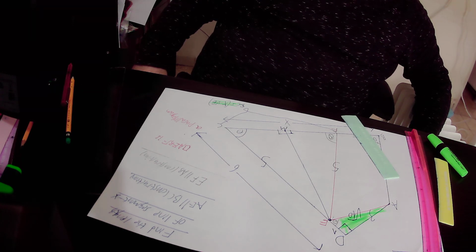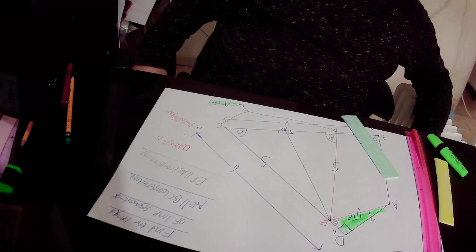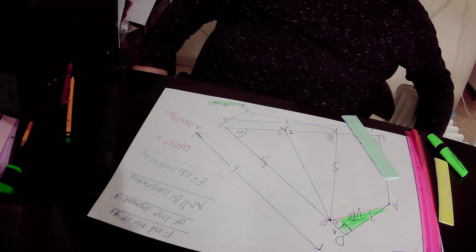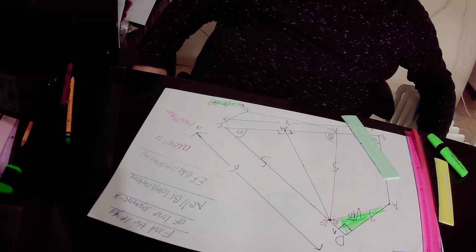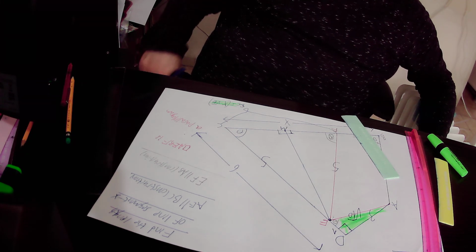So what is EM? EM is the height to the base FC, because whenever you have a line segment that exists from the vertex of a triangle and it is perpendicular to any side of the triangle, it is defined as the height to that triangle.